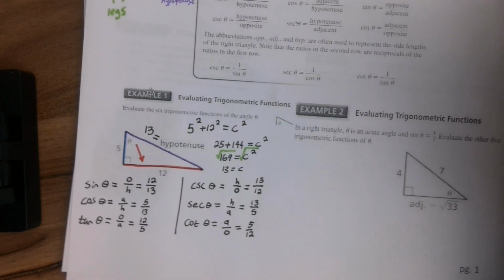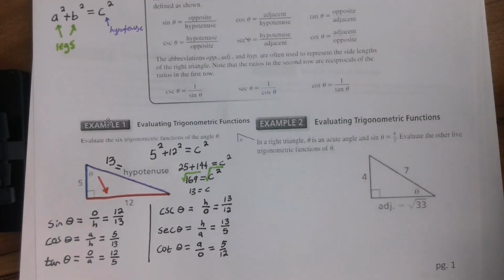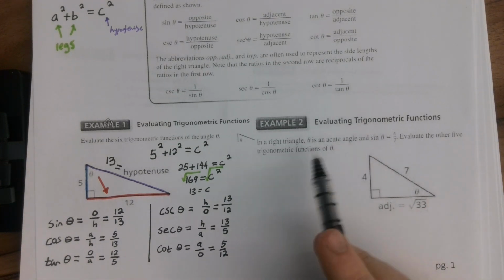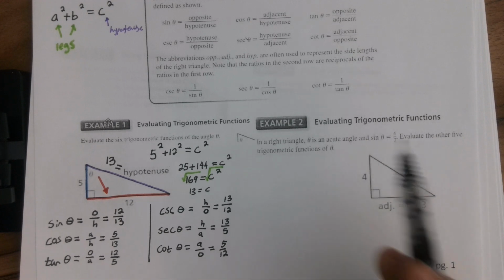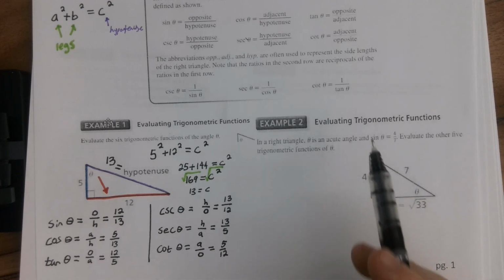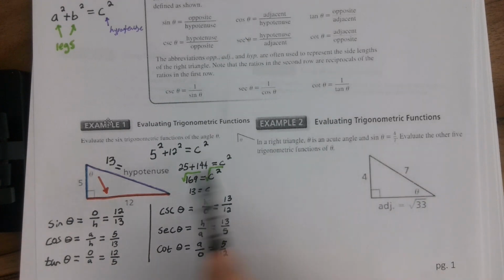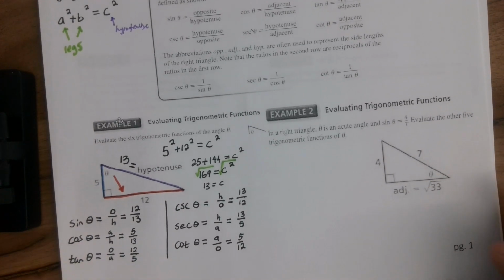Now, from here, we have the following. Example 2 says, in a right triangle, theta is an acute angle, and the sine of theta is 4 over 7. We even drew you the diagram here, although even with just that information, we could build a triangle that has 4 over 7. Opposite is 4, hypotenuse is 7, and we could solve for the other side. But they gave it to us, which is nice. We just now need to evaluate the other 5.